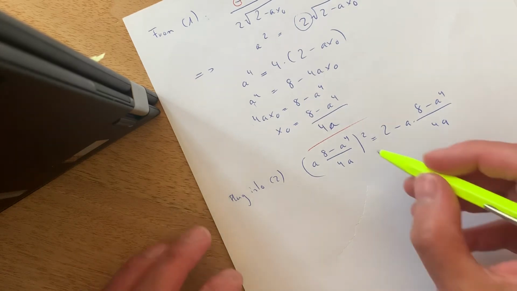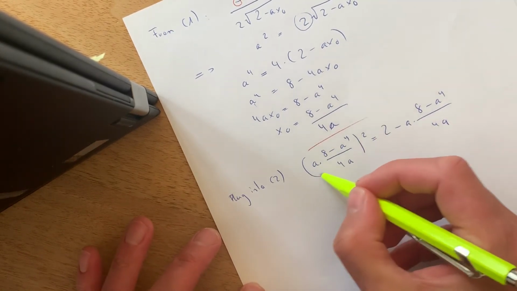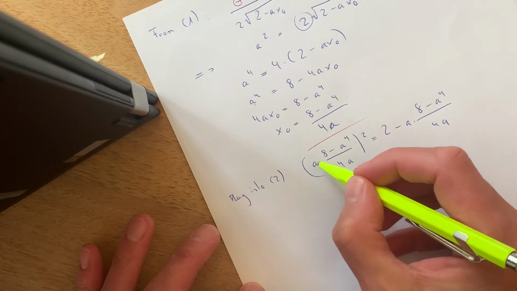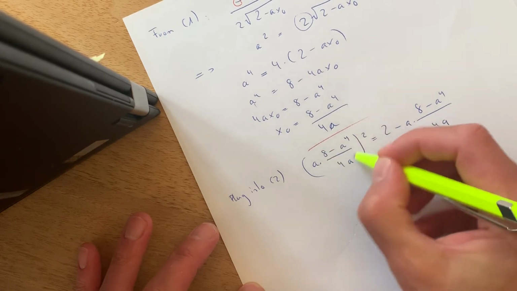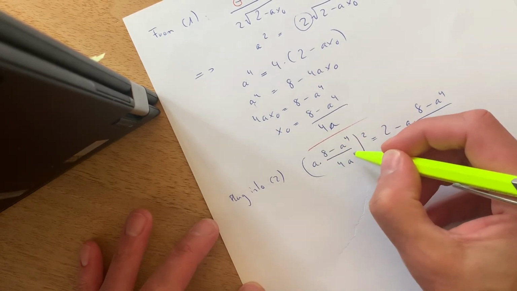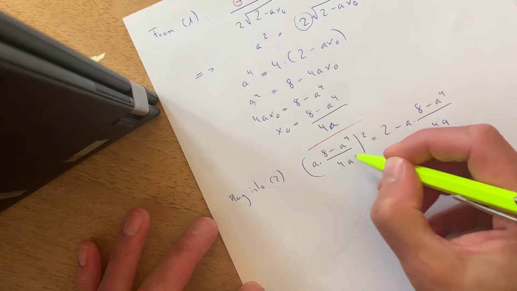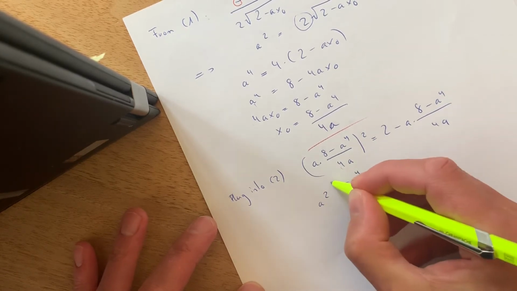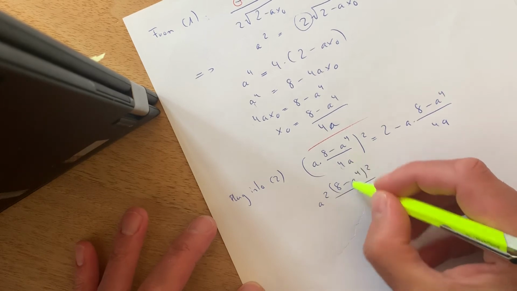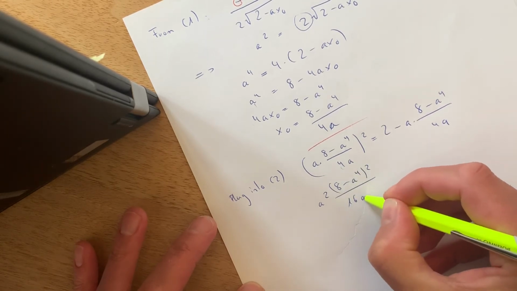So here you see first we are squaring a product, which means I can square both factors in isolation. Moreover, here we are squaring a fraction, which means I can square the upper part and the lower part, leading to 4a squared is 16a squared.